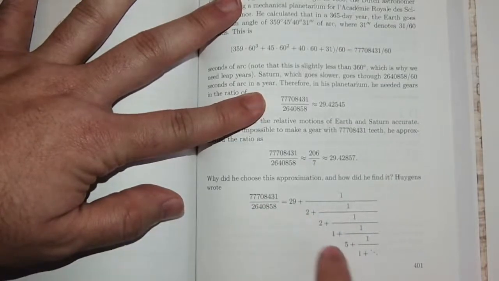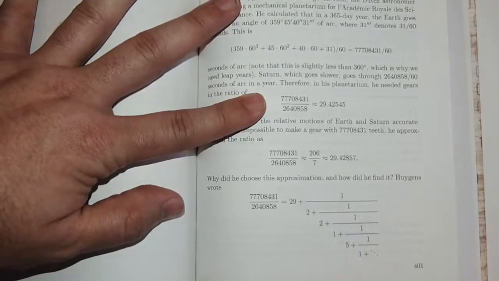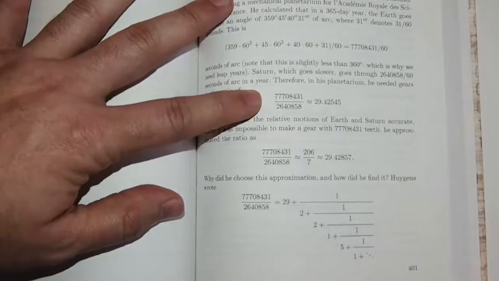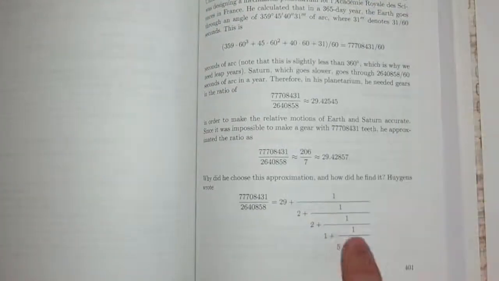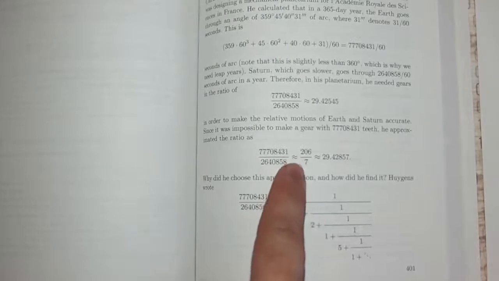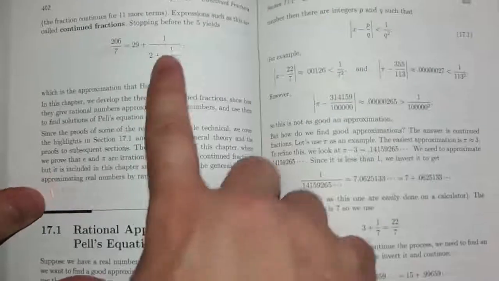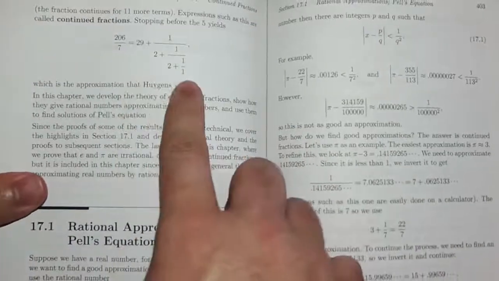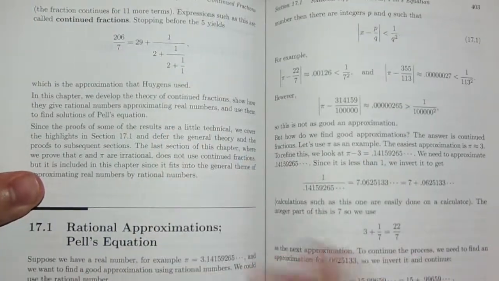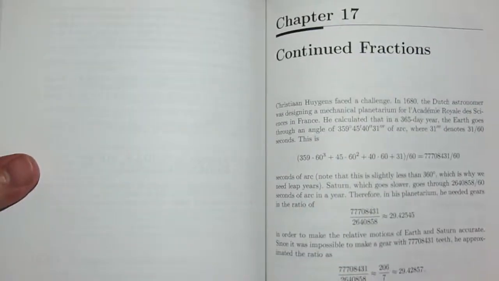So this is what it looks like. Okay, and there's no implication here that these things are repeating or anything. This just continues on in some fashion. So that's what my continued fraction looks like. And what you can do to come up with this approximation, 206 over 7, is you can just stop at a nice point. So for instance, you could just stop here and compute whatever that number is. And that's exactly what he did, stopping before the 5. We'll talk about later why the 5 clues you in that you should stop.